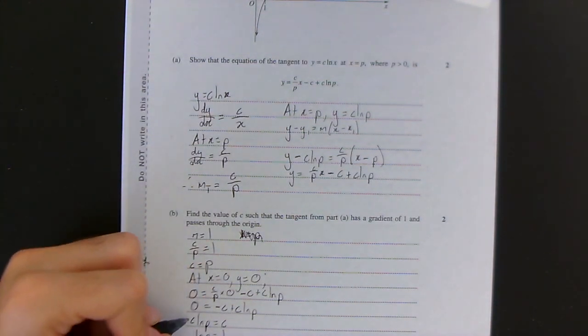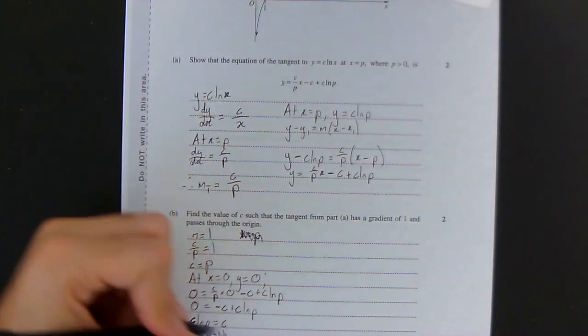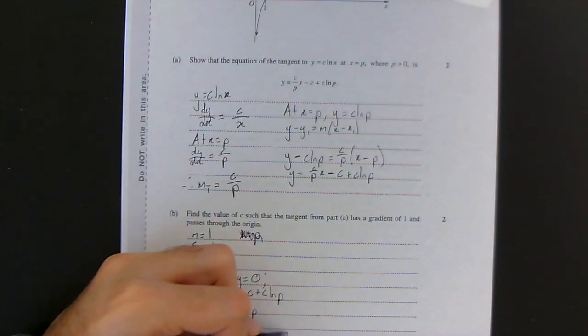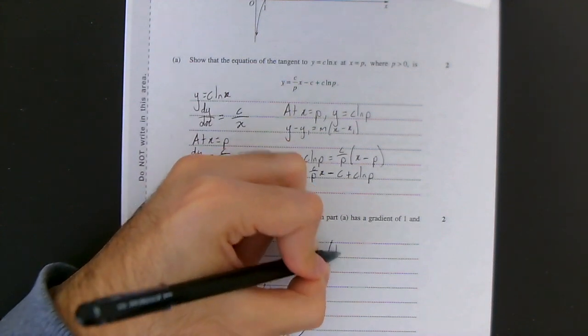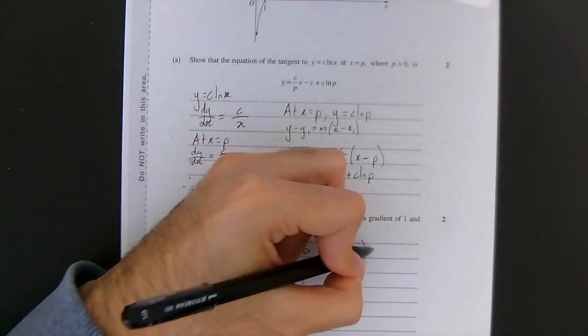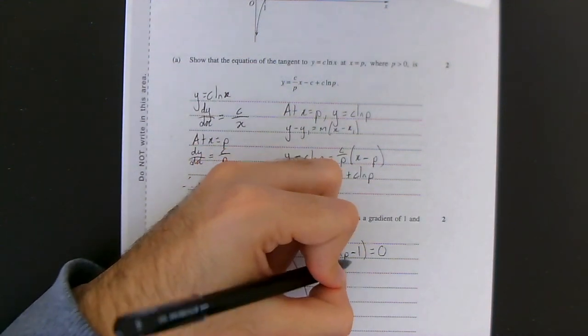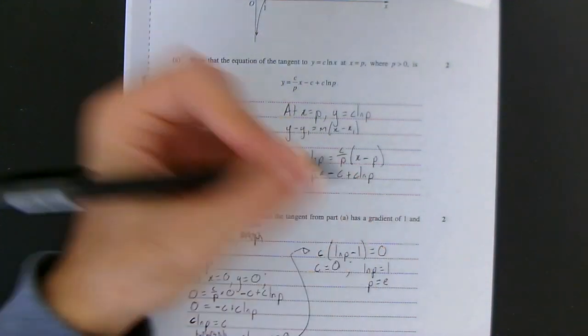Actually, my bad, sorry, we can't divide by c because c might be equal to 0. So we subtract c, so then c ln p minus c equals 0. And then we factorize, so c outside of ln p minus 1 equals 0. So we get two things. We get either c equals 0 or ln p equals 1, which implies that p is equal to e.